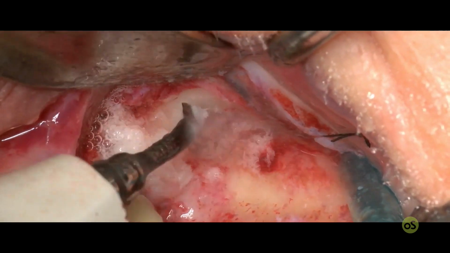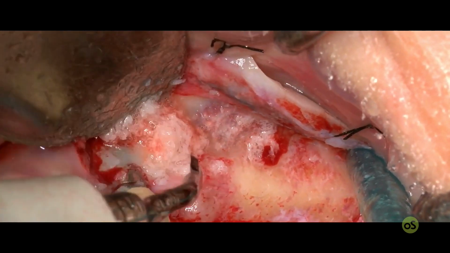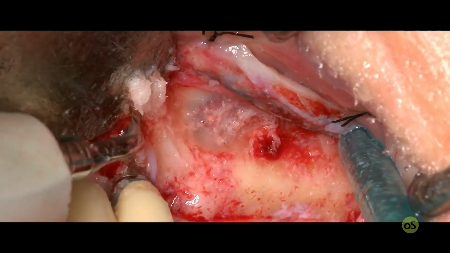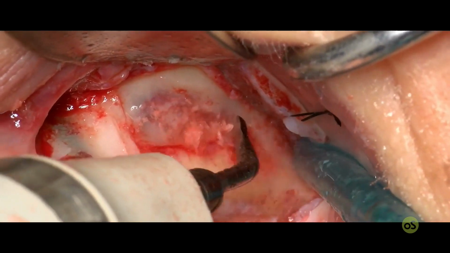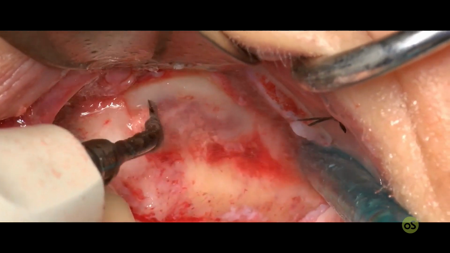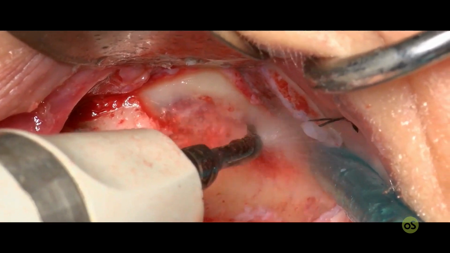I developed this technique many years ago. I introduced this technique in Boston, at the Quintessence Boston Congress in 2004, and from then until now, I have had very good results. Unfortunately not in this surgery, and now I will show you why.